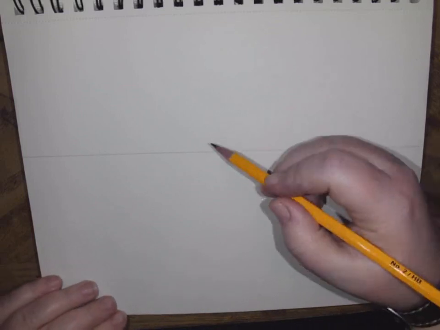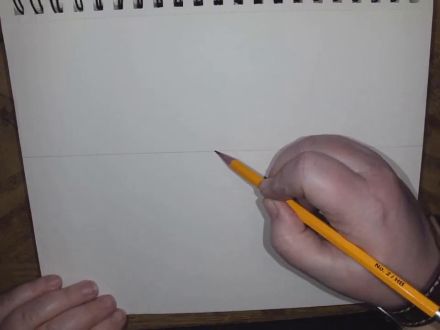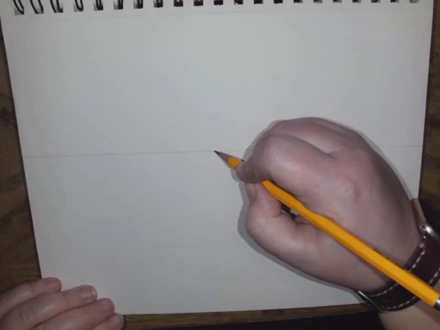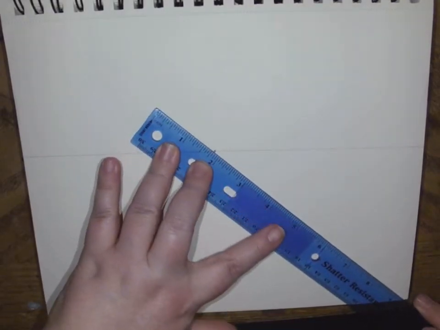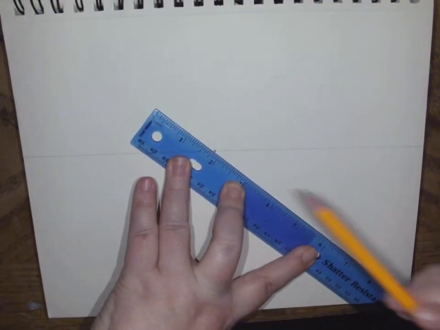The next point, you're going to put that 1 point, that vanishing point right in the center. Make it just a little bit bigger so y'all can see it a little bit better. Okay. And now I'm going to draw a line from the vanishing point to each of my corners. Okay. So vanishing point to my bottom right.